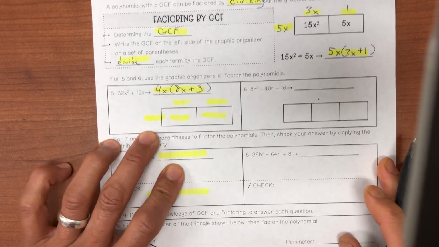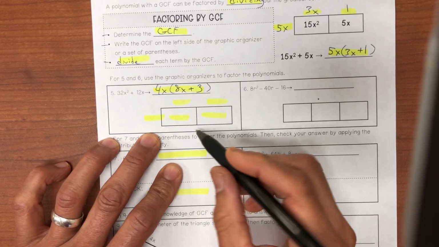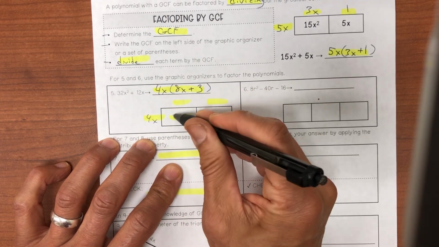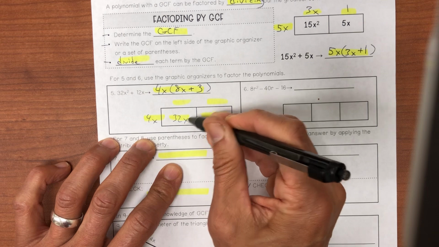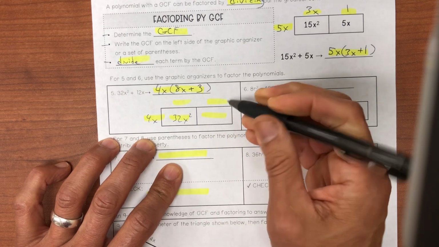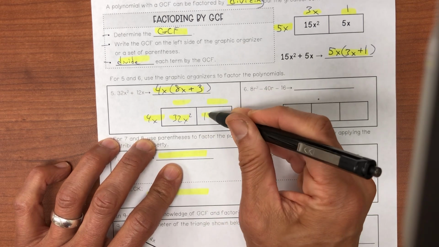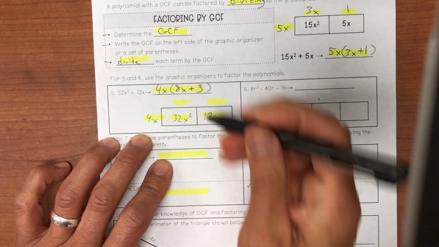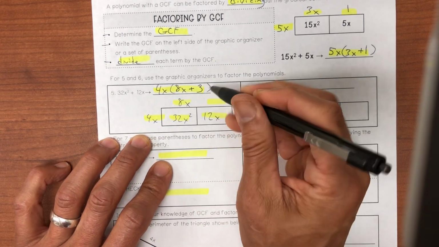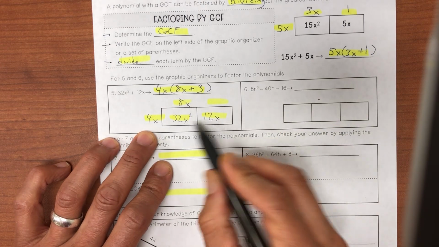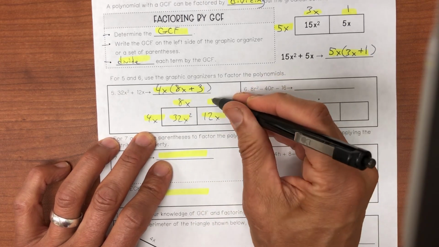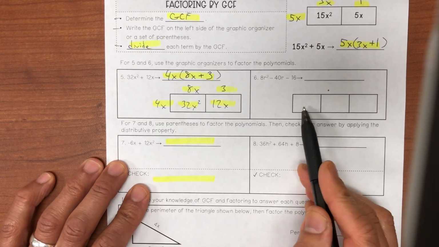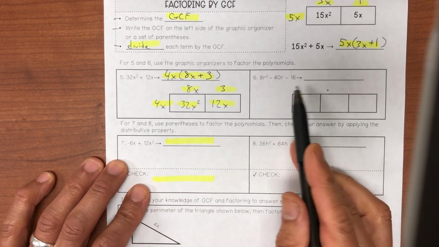Okay, and to fill out this graphic organizer, the GCF was 4x. The terms we were looking at were 32x squared, this is the original polynomial, and 12x. So 32x squared divided by 4x was 8x up top. 12x divided by 4x was 3. Okay, and see if you could just fill out the same graphic organizer the same way for number 6.